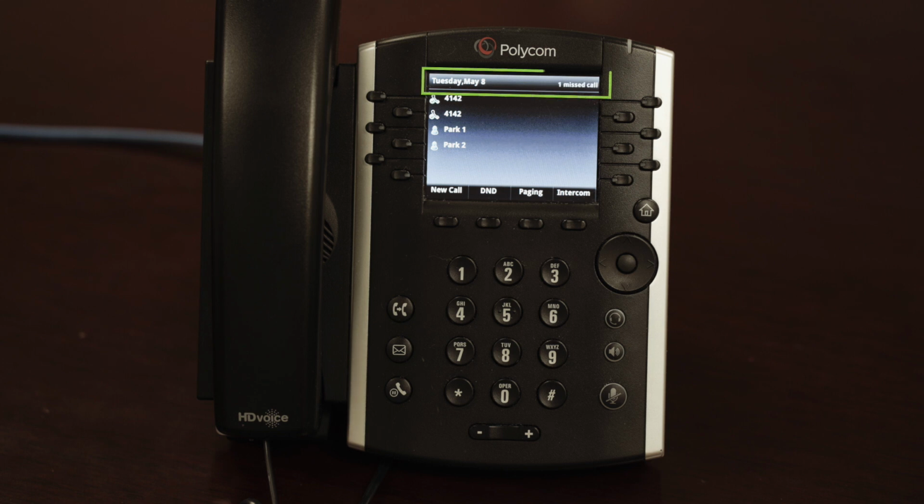First of all, the status bar on the top of the phone set is showing me a little bit about the time and the date and whether or not I've missed any calls. So you see on the top right how it's saying I have one missed call.